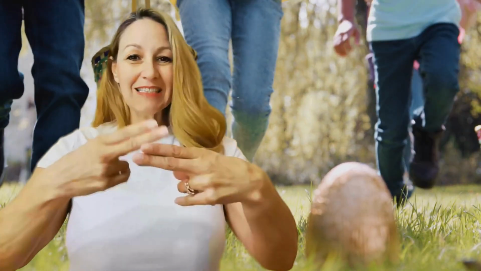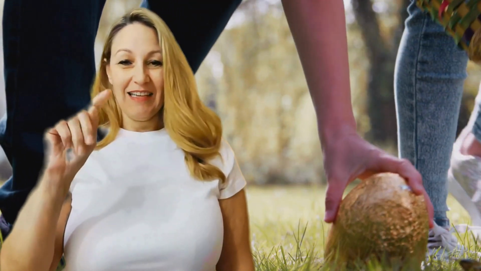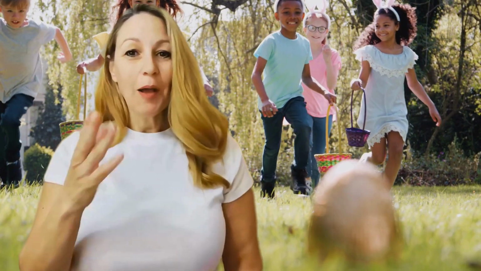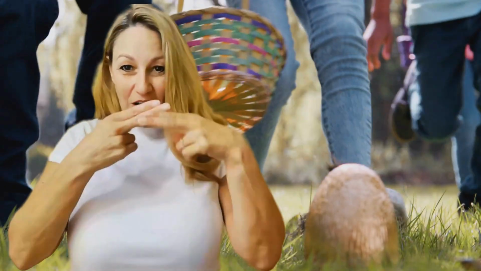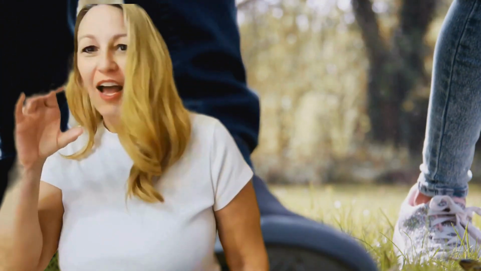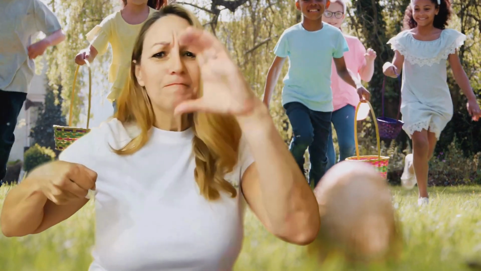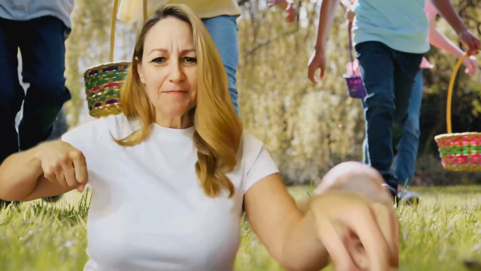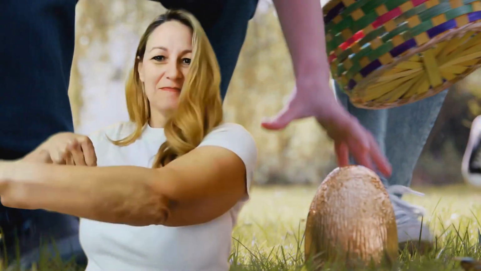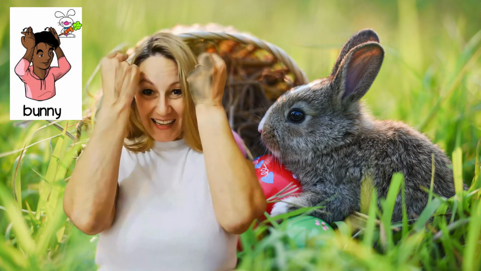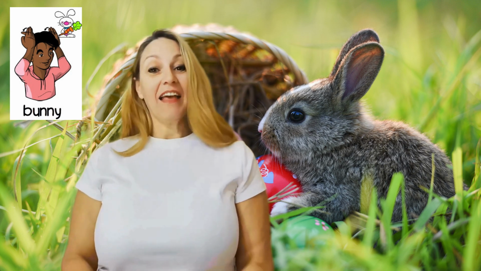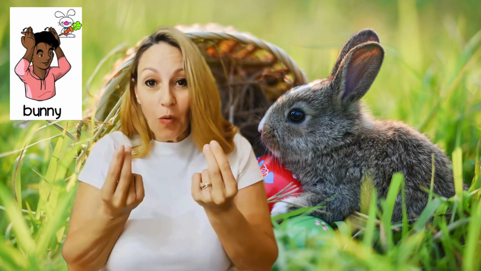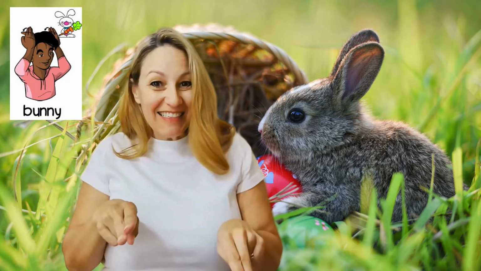Springtime has a holiday called Easter. Maybe you've participated in an Easter egg hunt. You have a basket, you look for eggs, and when you find them, you put them in your basket to collect all the eggs you can. Bunny. The Easter bunny hides the eggs.